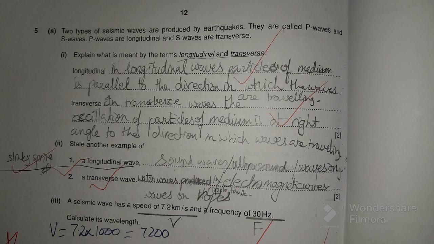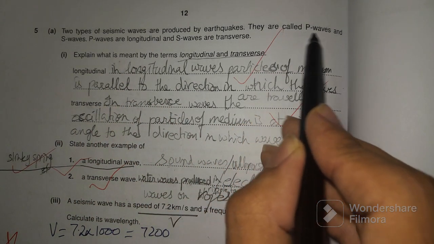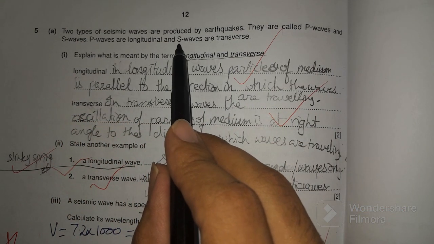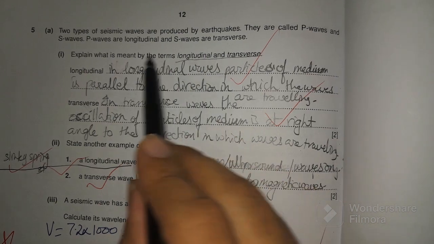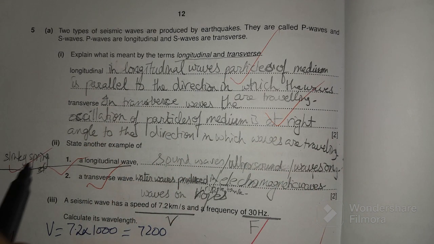Question 5 part A states two types of seismic waves are produced by earthquakes. These are called the P waves and S waves. P waves are longitudinal and S waves are transverse. Explain what is meant by the term longitudinal and transverse waves.